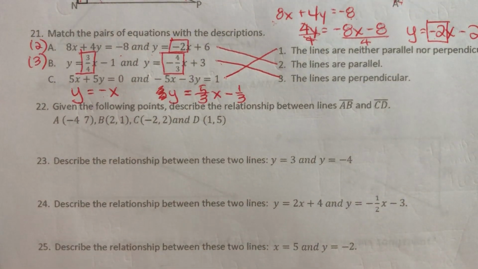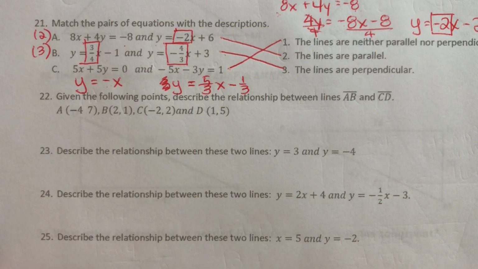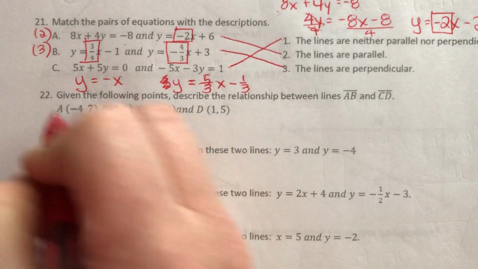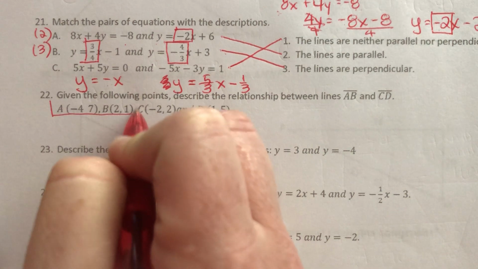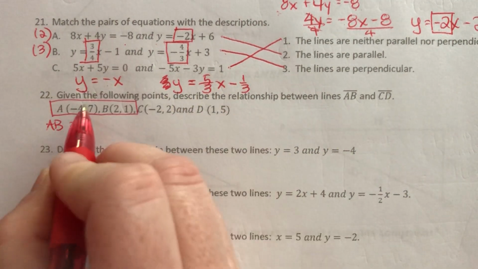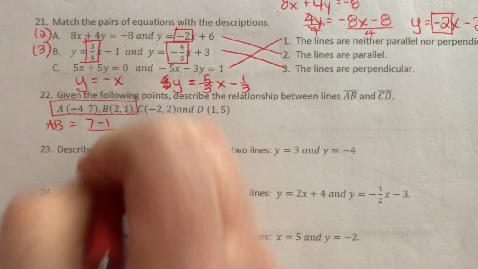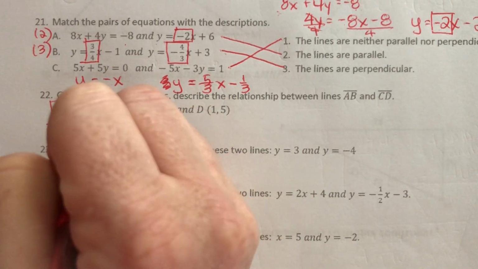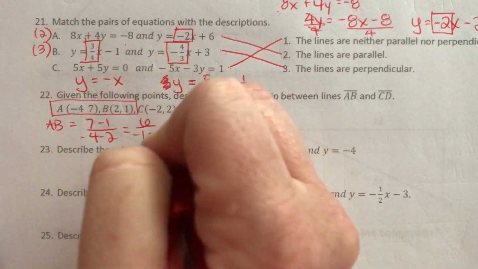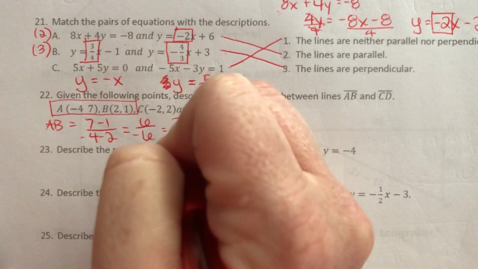Number 22, given the following points, describe the relationship between lines A, B, and C, D. All right, well, we could find the slope of the line since we're kind of already talking about parallel and perpendicular lines. So let's first find the slope of AB. Okay, so we're going to do for AB, y minus y, 7 minus 1, over x minus x, negative 4 minus 2. 7 minus 1 is 6, negative 4 minus 2 is negative 6, so the slope is negative 1.